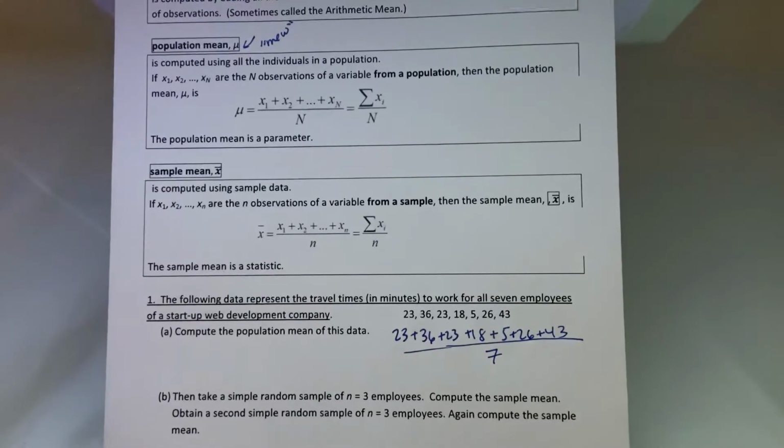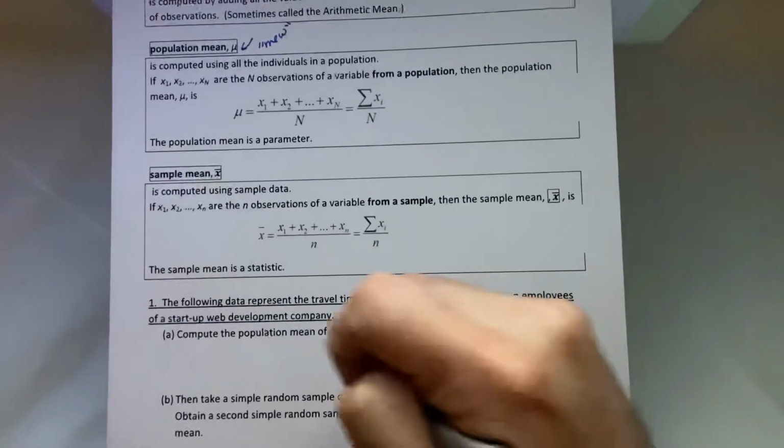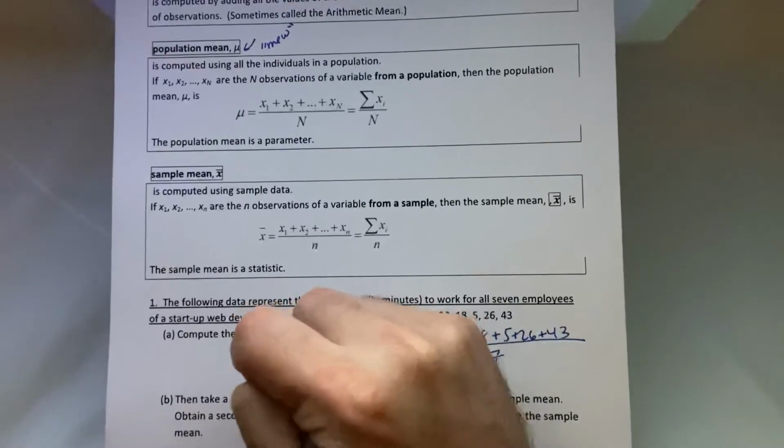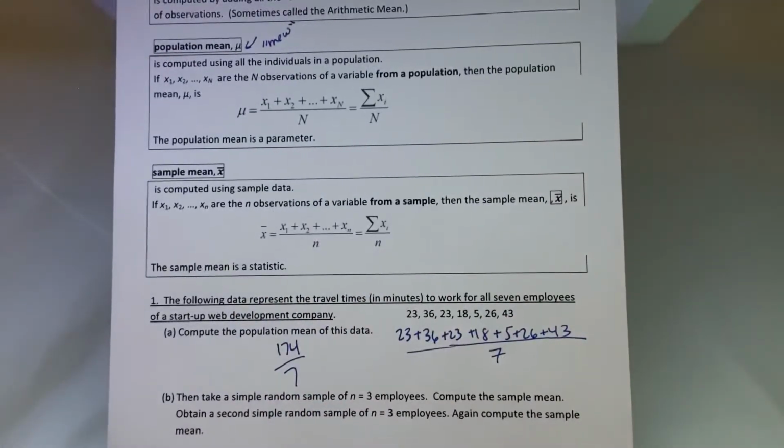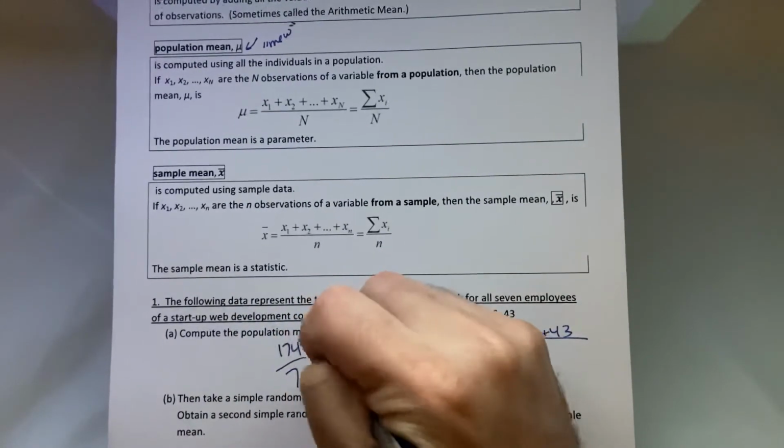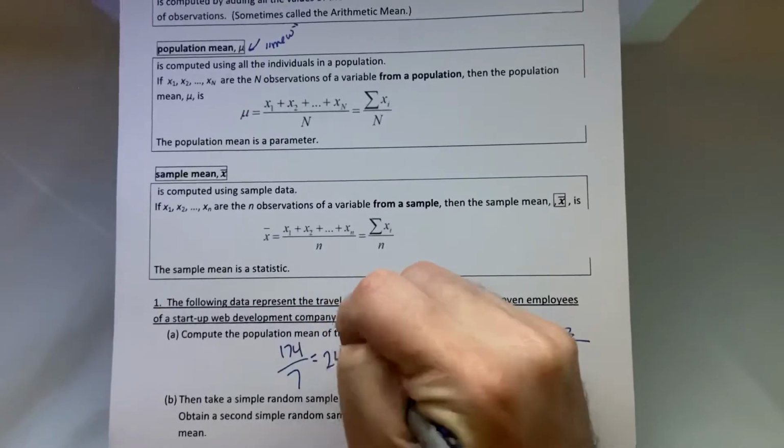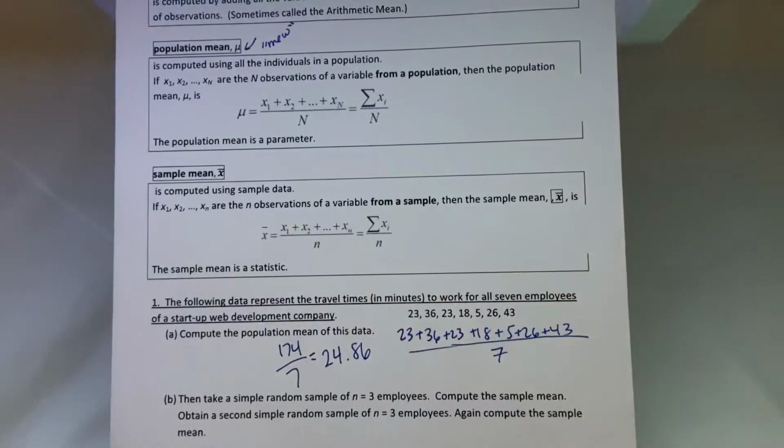Looks like 174. So this should be about 24.86. So the average amount of time was 24.86. This doesn't mean that anyone actually takes exactly 24.86 minutes, but on average, that's how long they take.